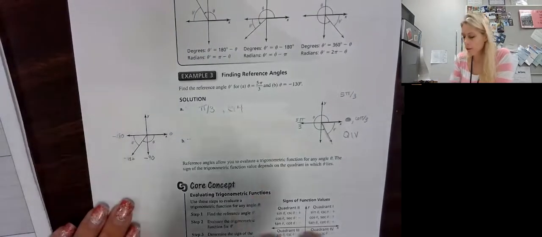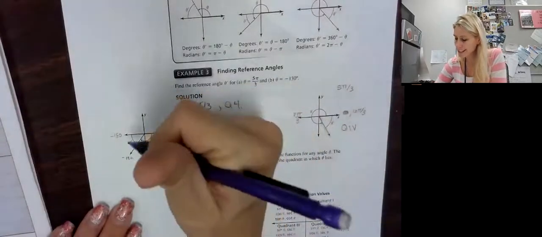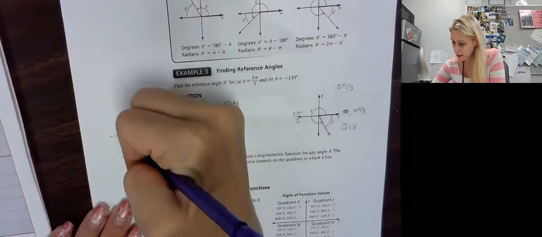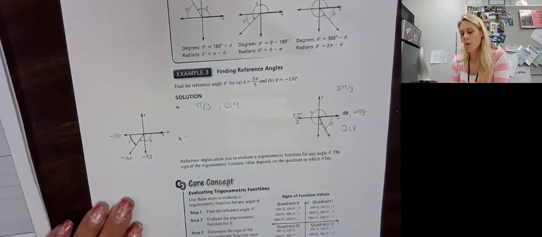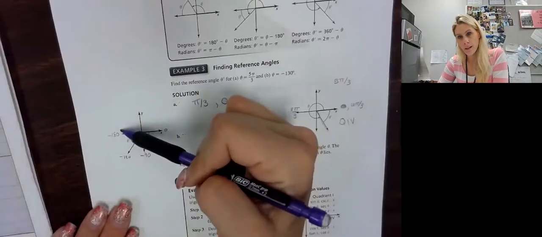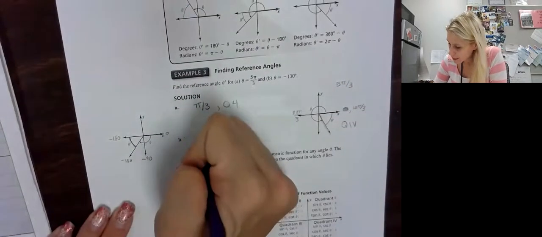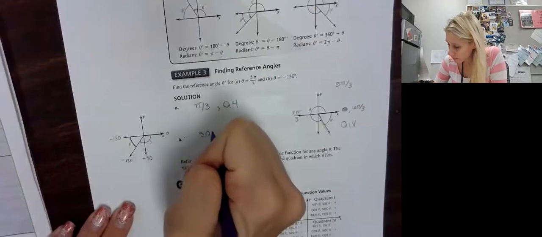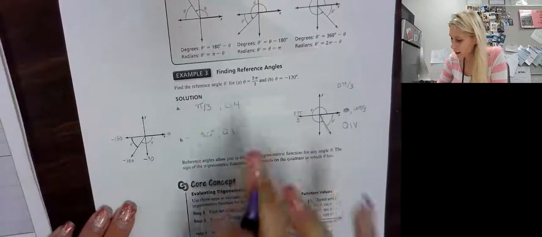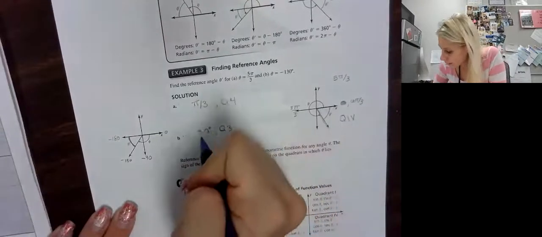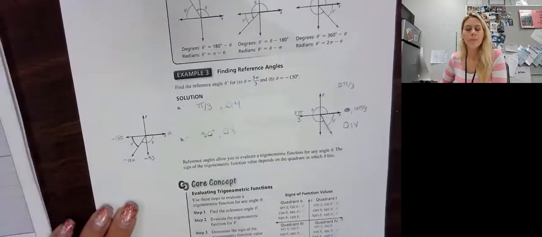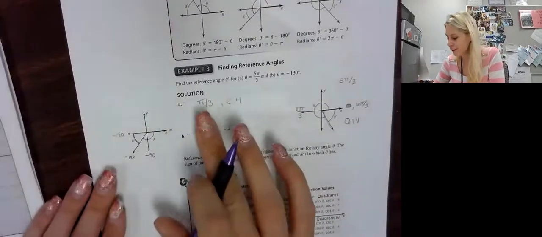So how do we get the reference angle? Remember, the reference angle is that distance away from the x-axis, that angle from the x-axis. So right here. So how can we find that out? Well, what is the difference between 130 and 180? 50 degrees. So 50 degrees is our reference angle in quadrant 3. Now, as you can see, this is not one of our special right triangle ones, and we were still able to use the reference angle, okay?